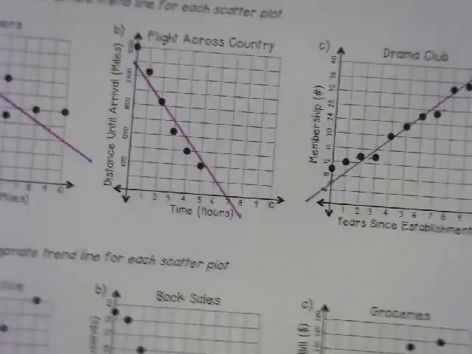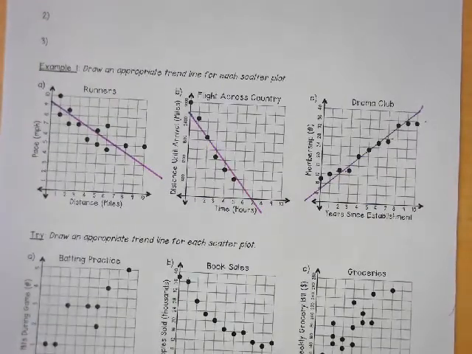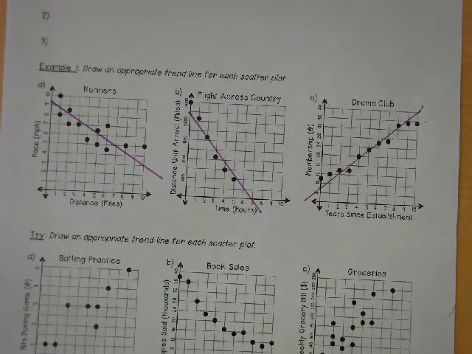But all you need to do is count the number of points and try to get your line to A, follow the general slope, B, split the middle and have half above, half below, and then C, try to get it through some points. If not, it's not the end of the world, but you do want to try to get it through a couple points so we know that trend line hits some of our data points.